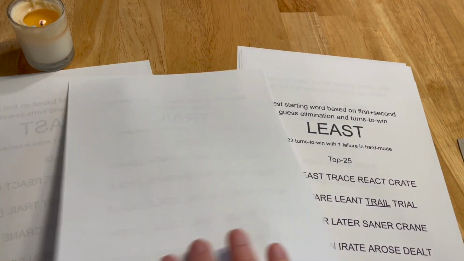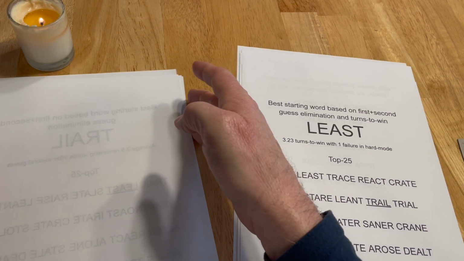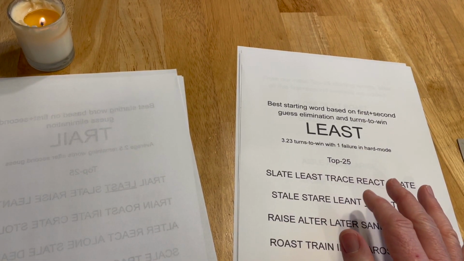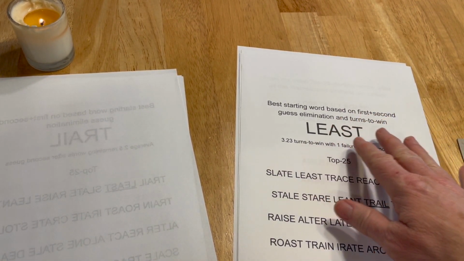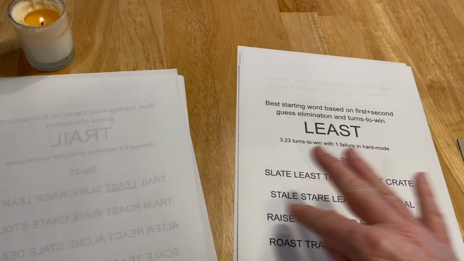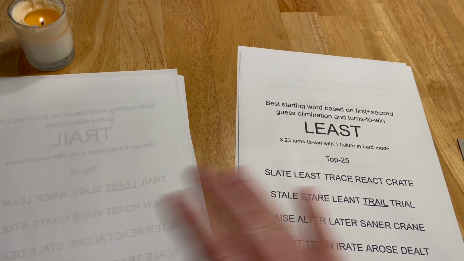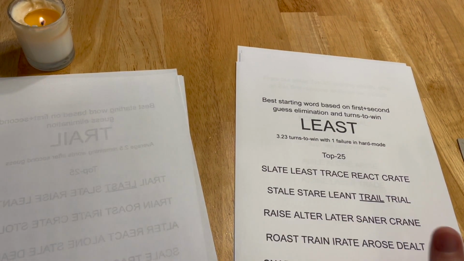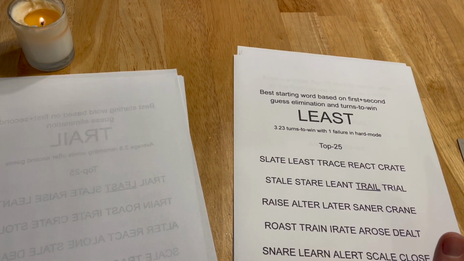So in other words, I had the computer play Wordle for all 2,300 and some odd Wordle games for these new words, in addition to the ones I had already done in the previous analysis.